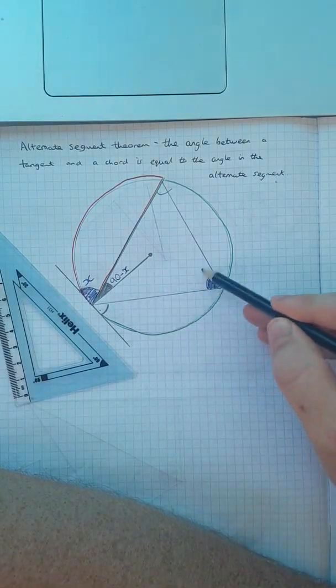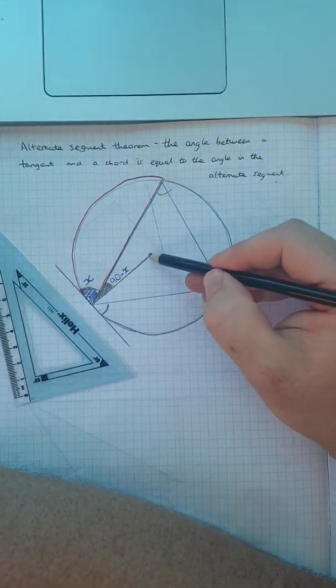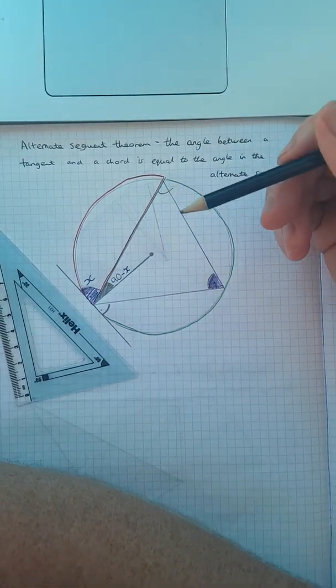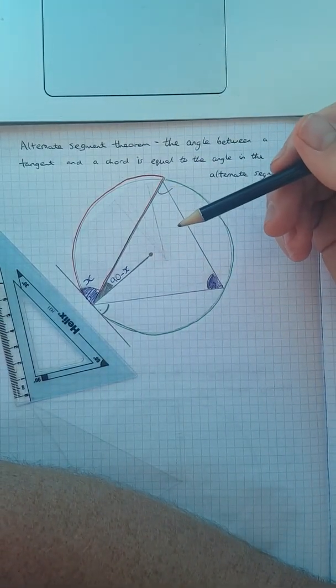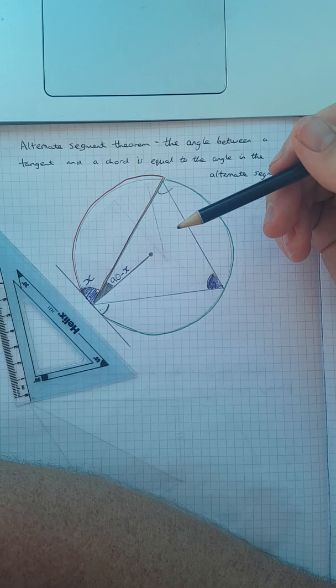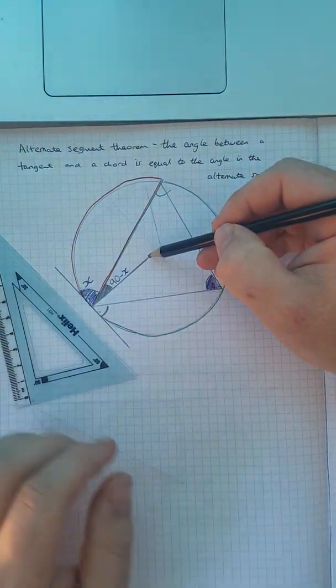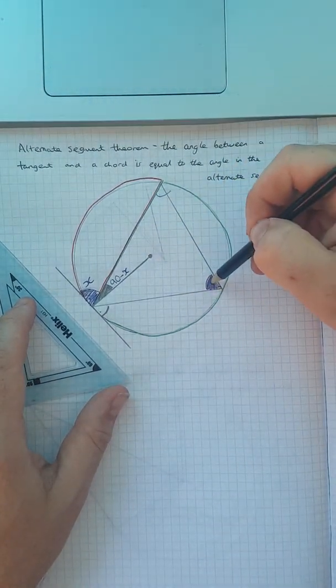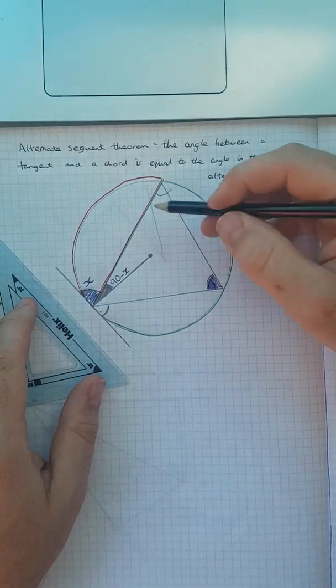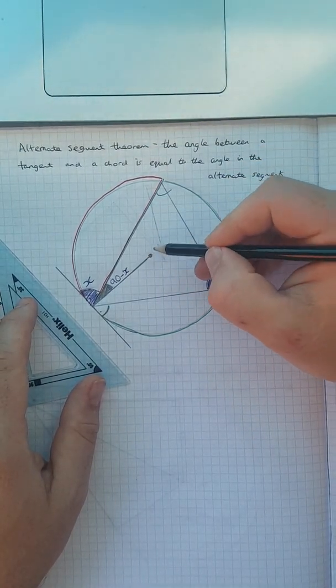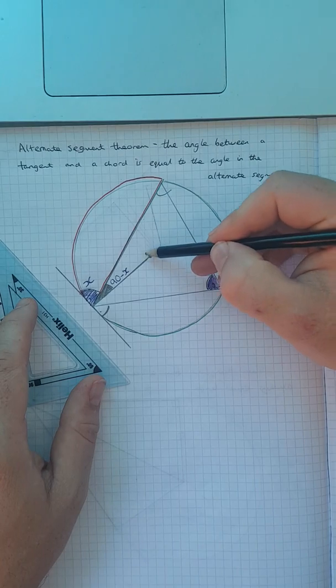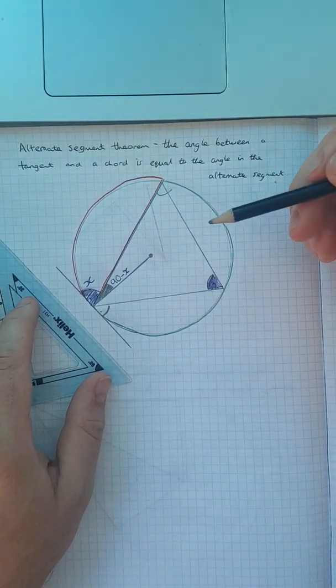It's not the angle in this big triangle, but it is linked to the centre. What do we know about angles at the centre? Well, we know that angles at the centre are twice the angle at the circumference. So let's try and work out the angle here at the centre. What do we need in order to do that?